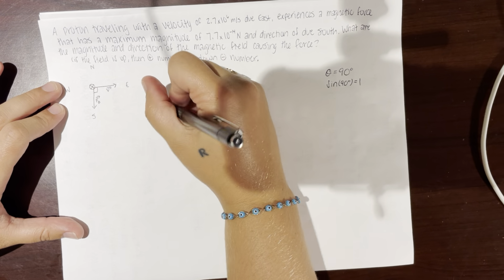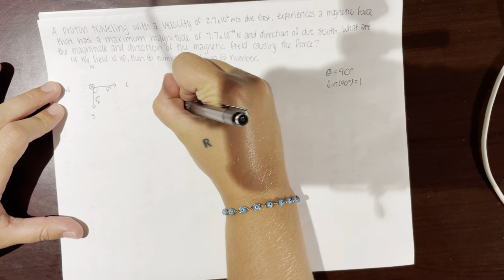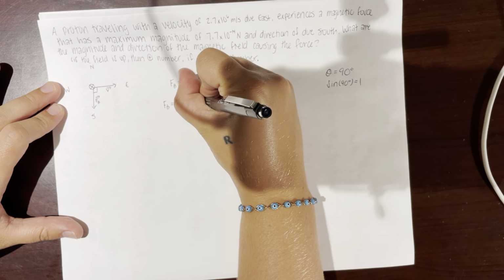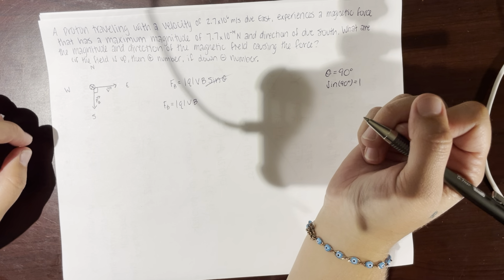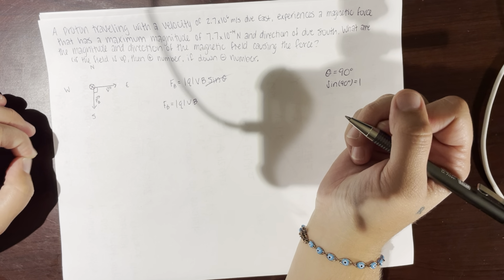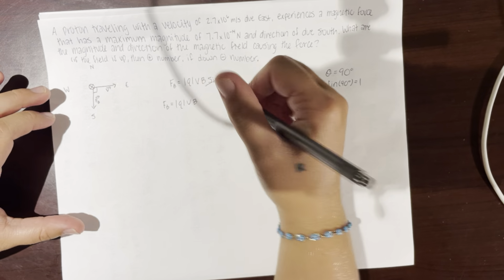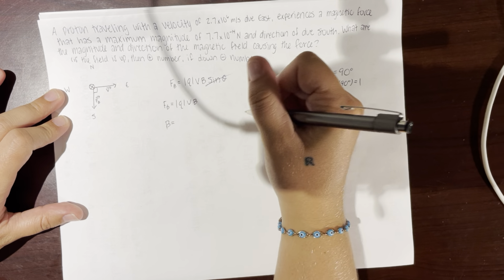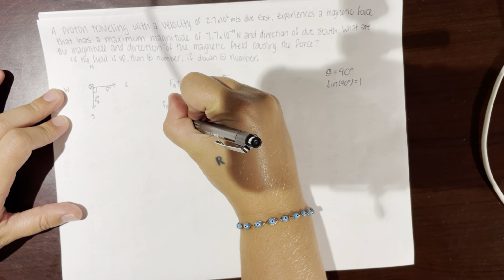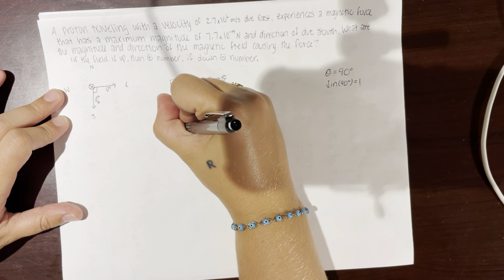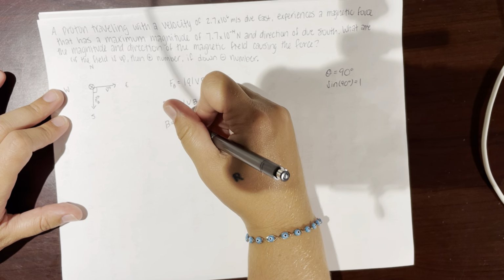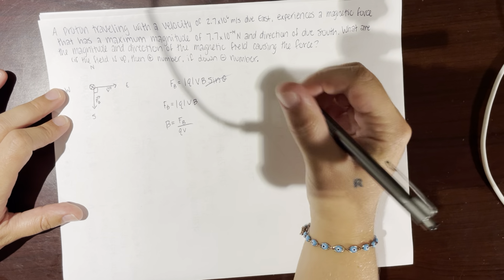So we get that FB is going to equal the absolute value of Q times the speed and the magnetic field magnitude. And we can rearrange this so that the magnetic field magnitude is equal to the magnetic force divided by the charge and the speed.